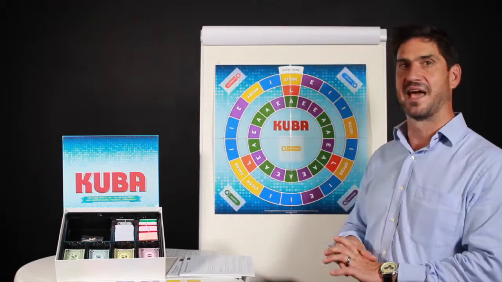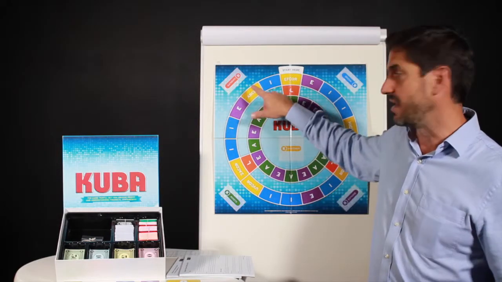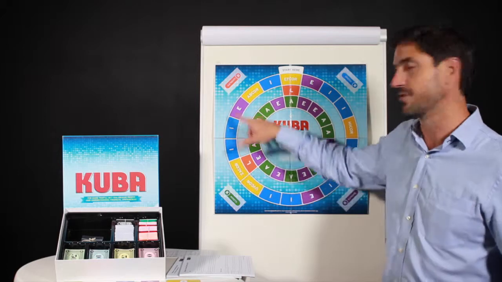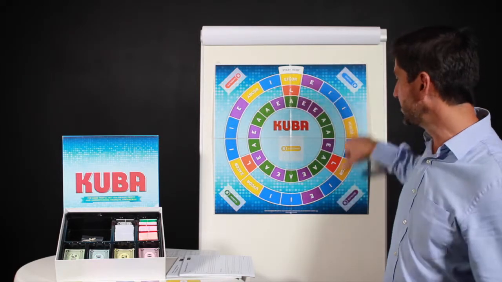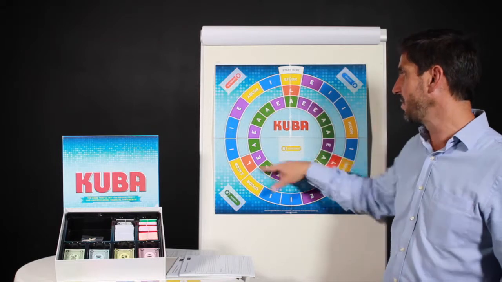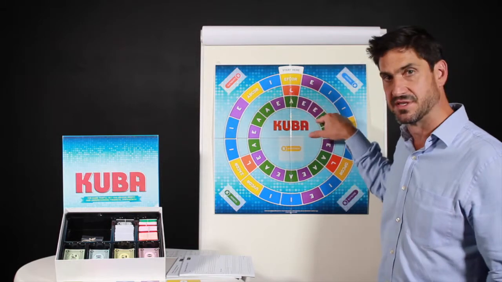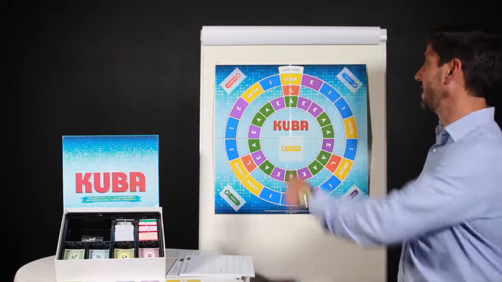Now the way that we play the game is we throw a dice and we move around this game board that we have here. There are two different circles that we have on the game board. The outside circle is where we're going to make sales and generate income, and the inside circle is where we're going to come if we need to buy more inventory for our stores, for our businesses.